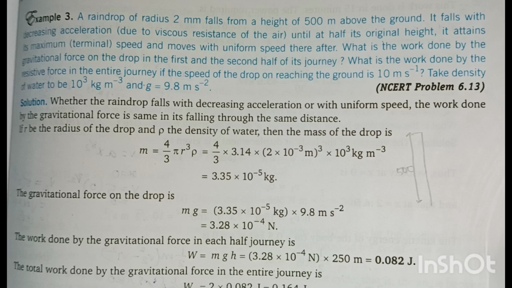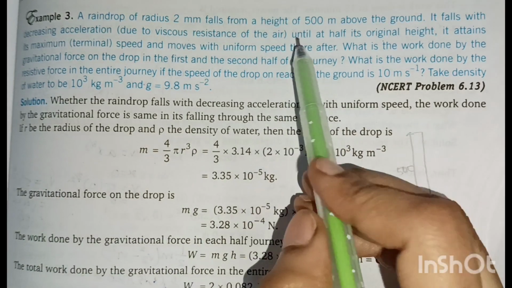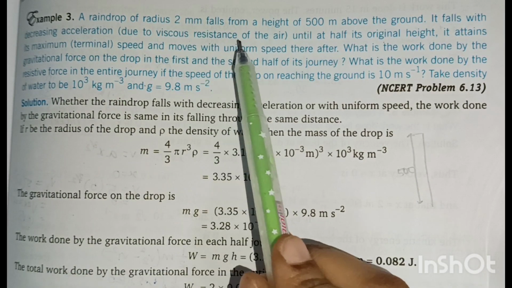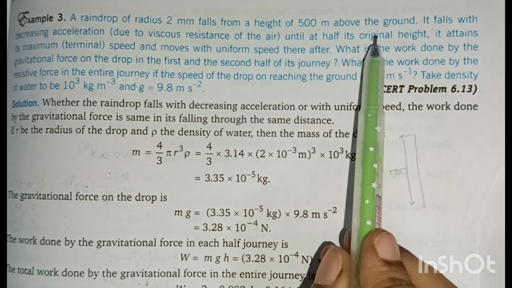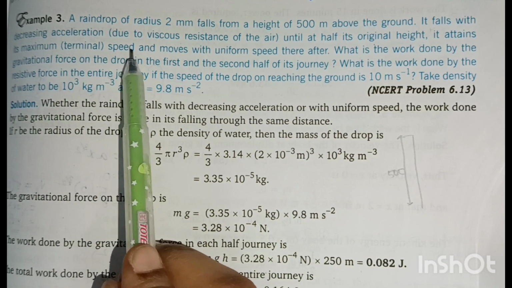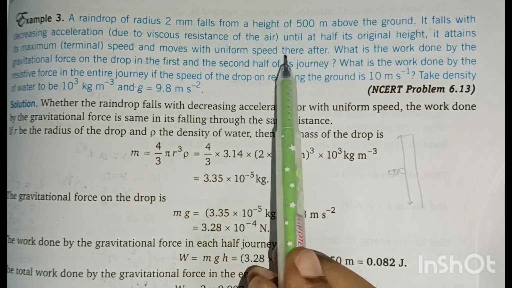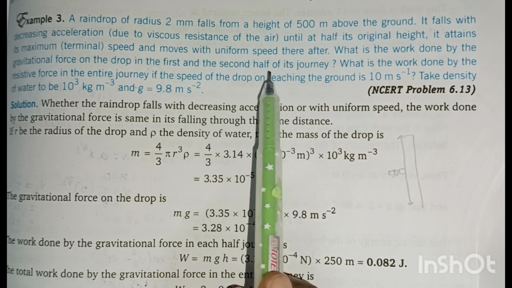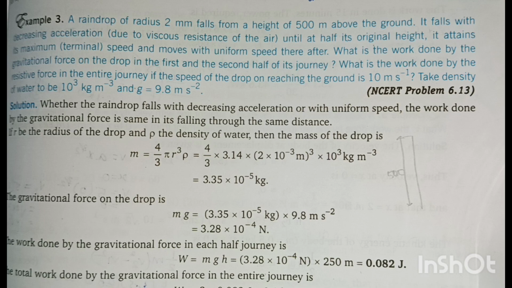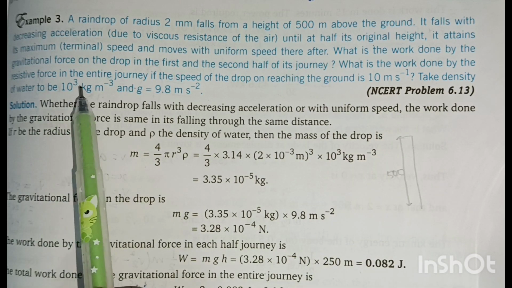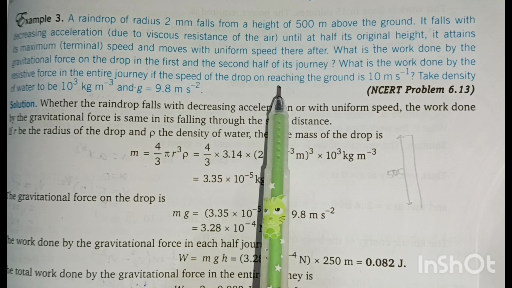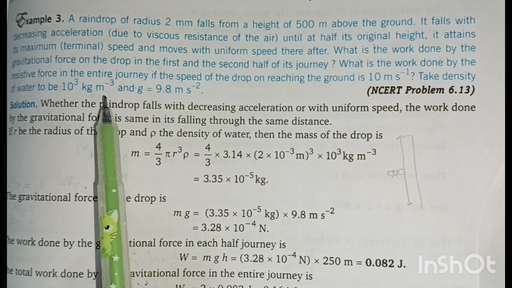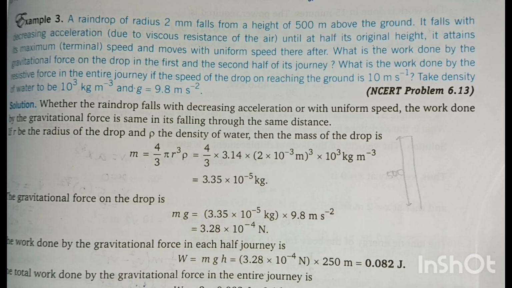A raindrop of radius 2 millimeter falls from a height of 500 meter above the ground. It falls with a decreasing acceleration due to viscous resistance of air until, at half of its original height, it attains its maximum speed and moves with a uniform speed thereafter. What is the work done by the gravitational force on the drop in the first and second half of its journey? What is the work done by the resistive force in the entire journey if the speed of the drop on reaching the ground is 10 meter per second? Take the density of water as 10 cube kilogram per meter cube and gravity equal to 9.8 meter per second square.